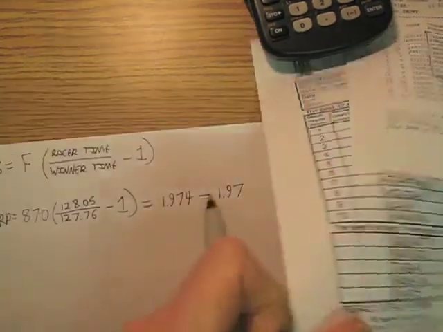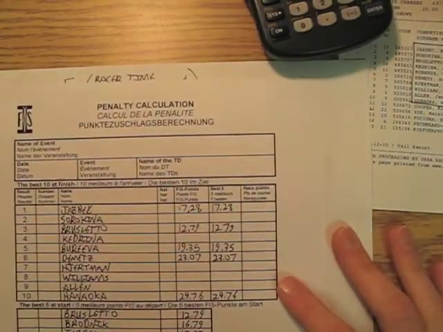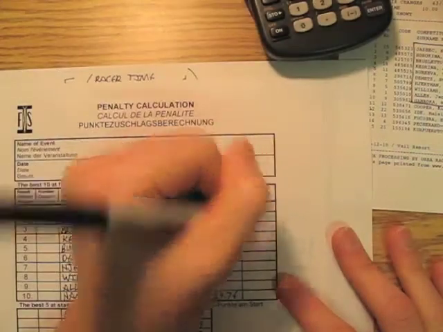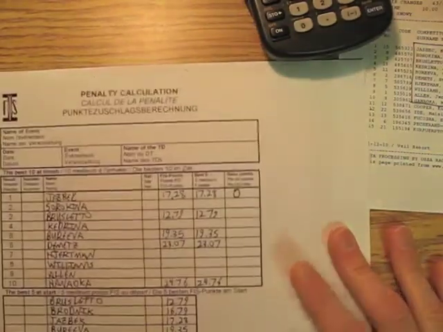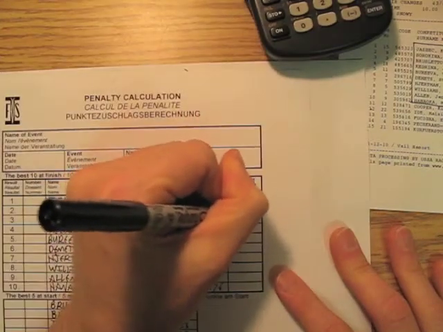Now I'm going to go pretty quick. If you think about it, Jasbeck, since she won, she gets 0 race points. Brusletto gets 1.97 race points.